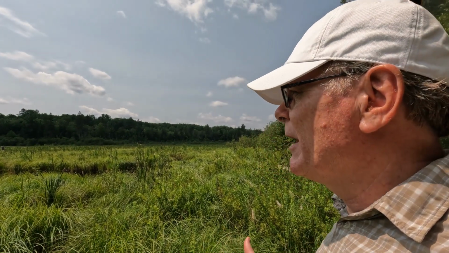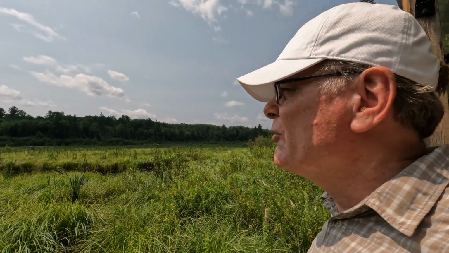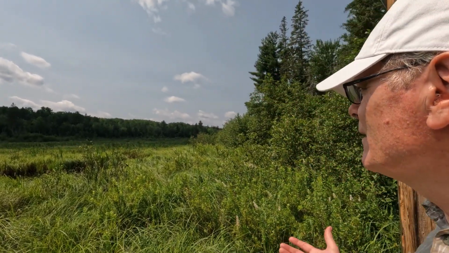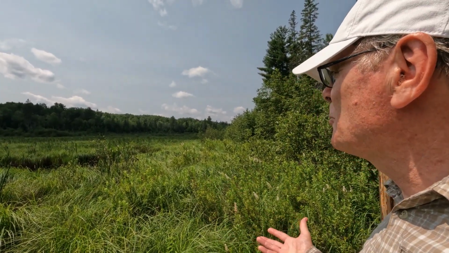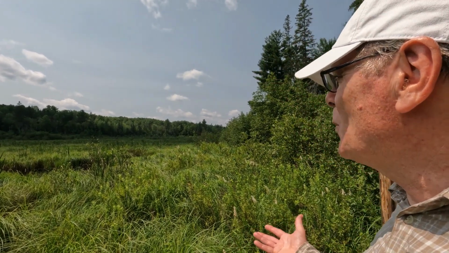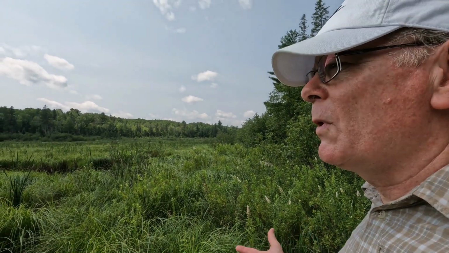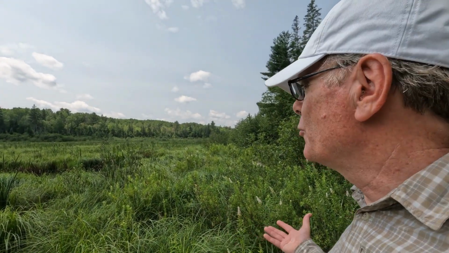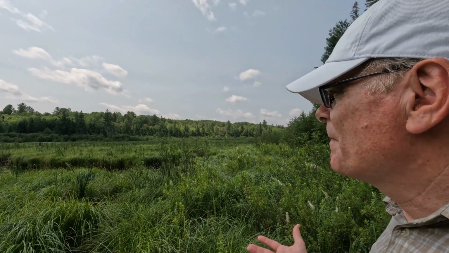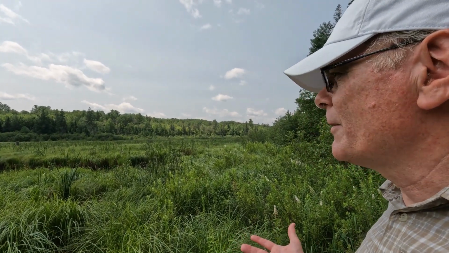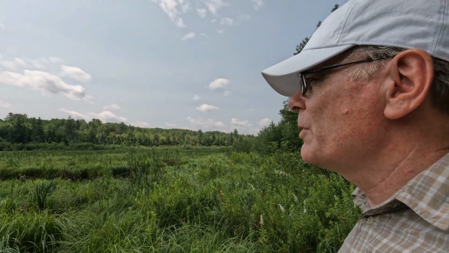Now, that doesn't mean that it has no value in terms of climate change. Of course, with wetlands, there's an immense amount of evapotranspiration coming off this wetland. All of that evapotranspiration is carrying away heat. So this has an enormous cooling effect. And the wetland itself is storing water. Some wetlands store water well, some wetlands don't. This one stores water pretty well.